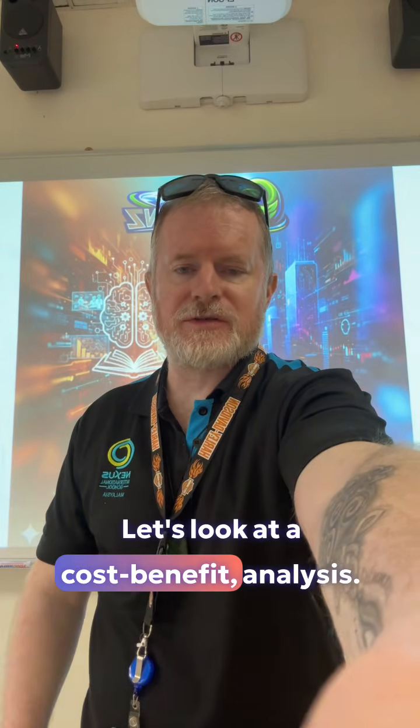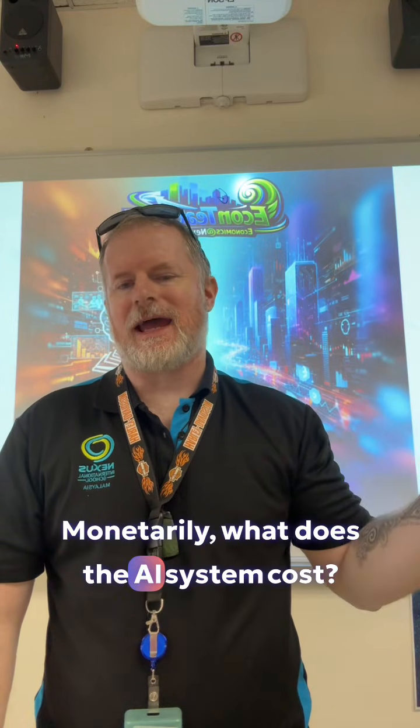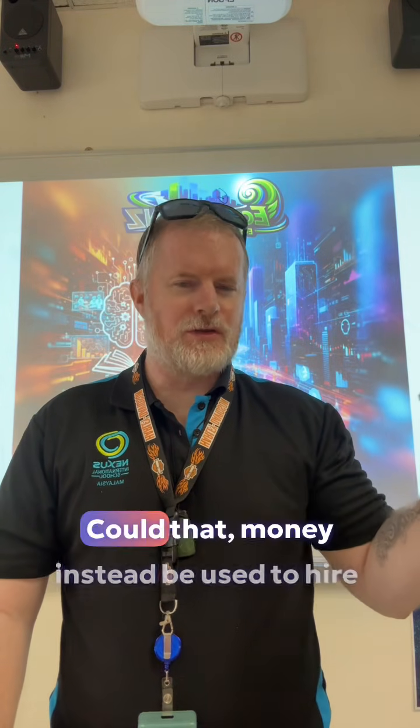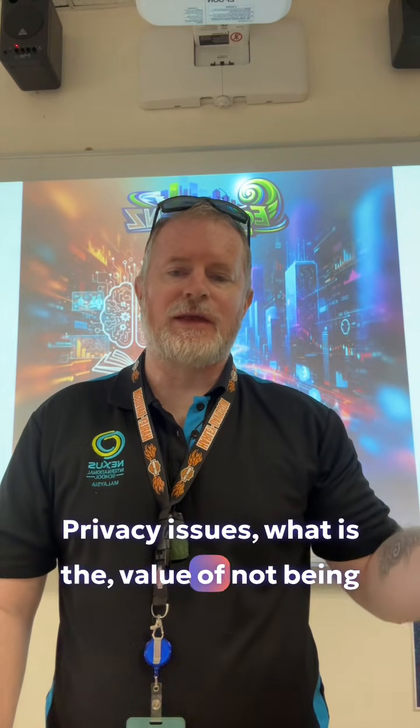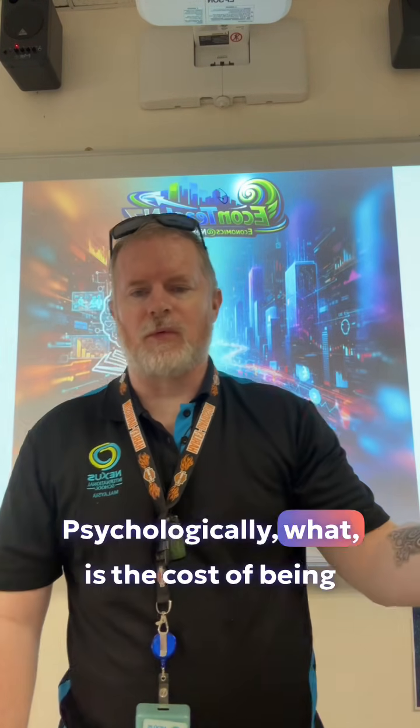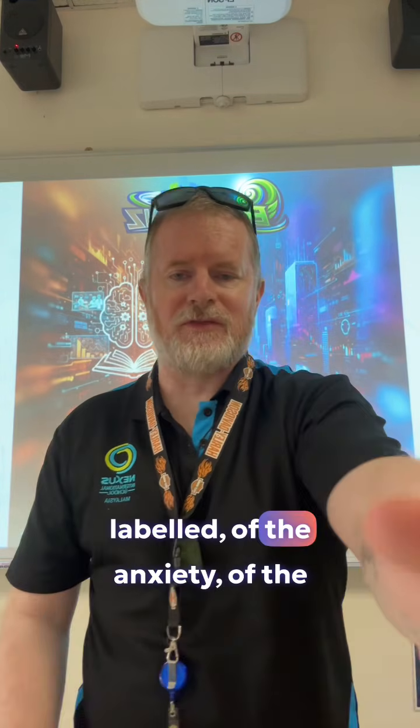Let's look at a cost-benefit analysis. What are the costs? Monetarily, what does the AI system cost? Could that money instead be used to hire more teachers? Privacy issues. What is the value of not being analysed? How could you even price that? Psychologically, what is the cost of being labelled, of the anxiety, of the stigma?